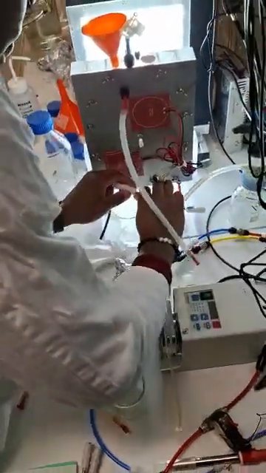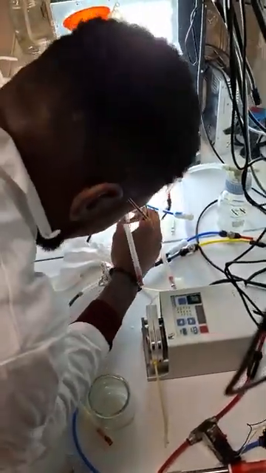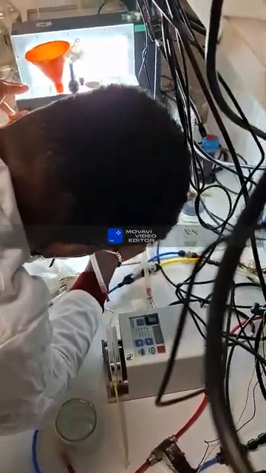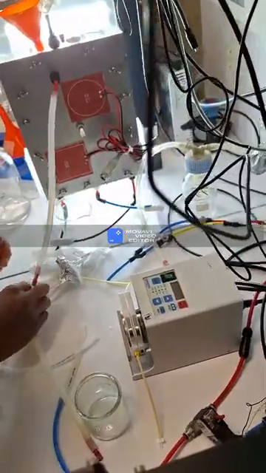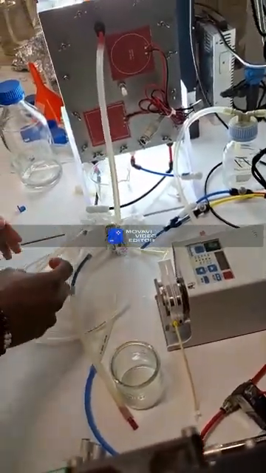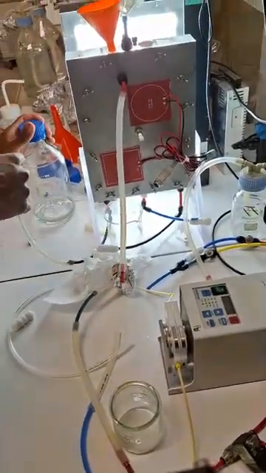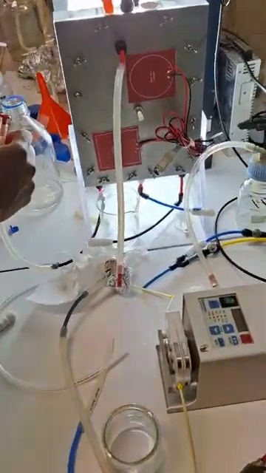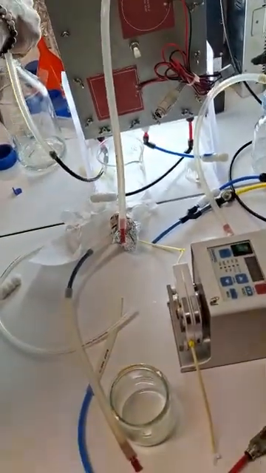Oh, I have a leak. Nobody is an expert in that. There is a leak here too. We are learning. Unfortunately, we'll have to put it back in the bottle. I will change it. It will be practice again, you know?